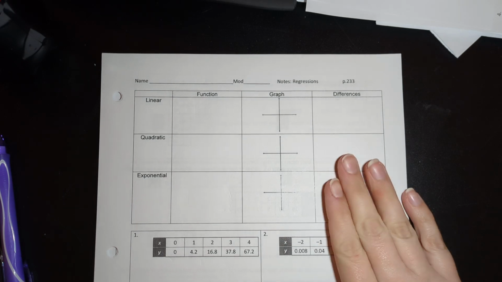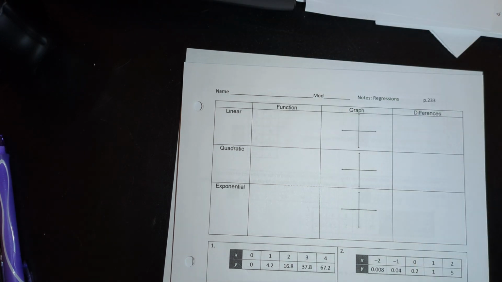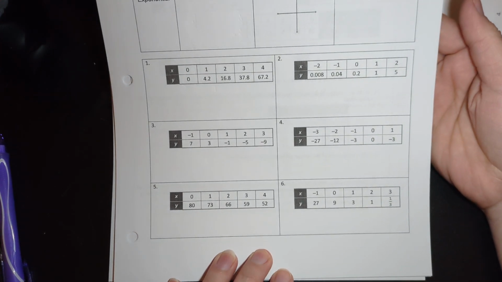All right, so we are going to do, it is called Regressions. We're doing the very basic version of it for today. It's really easy. Basically, I'm going to give you, if you look at your paper, a whole bunch of tables.